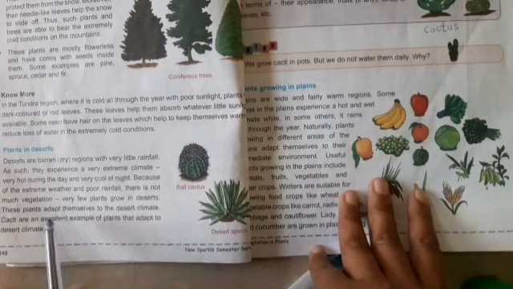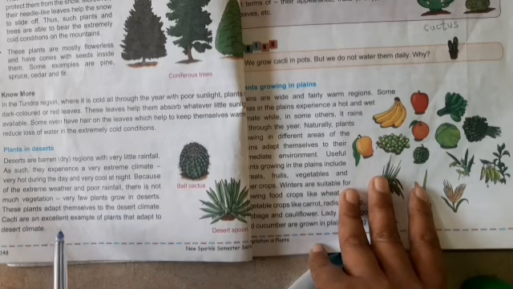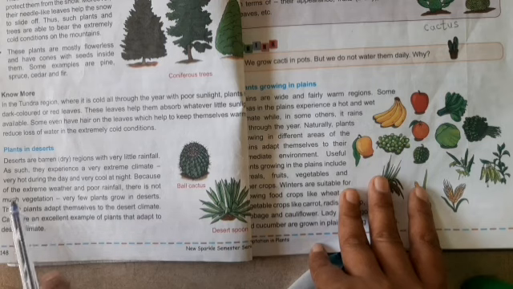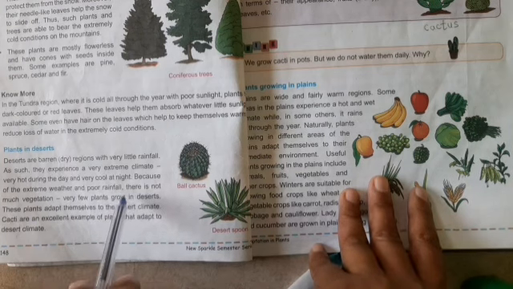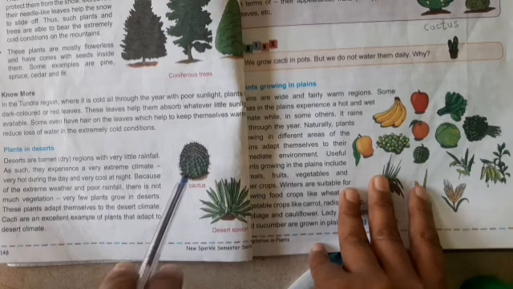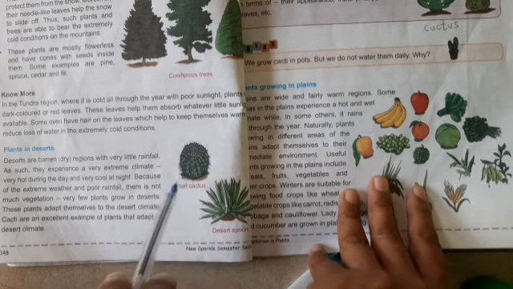Few plants grow in desert, they adapt themselves to the climate. Desert climate is very hot during the day and very cool at night. Because of this extreme weather and poor rainfall, these plants adapt to the desert climate. Ball cactus and cactus plants.